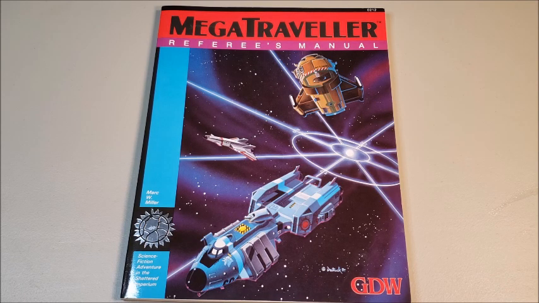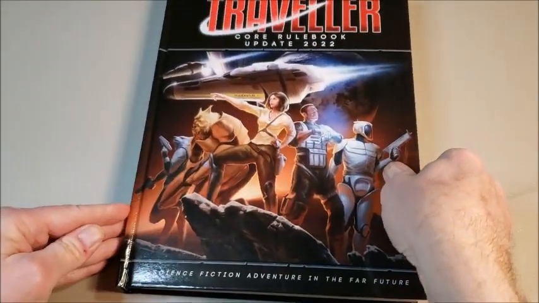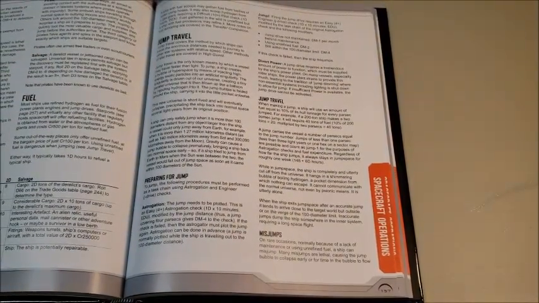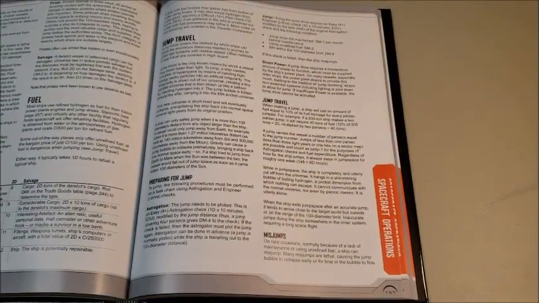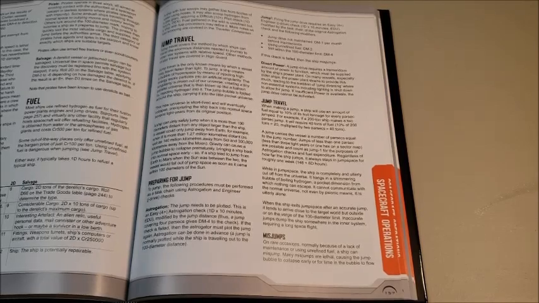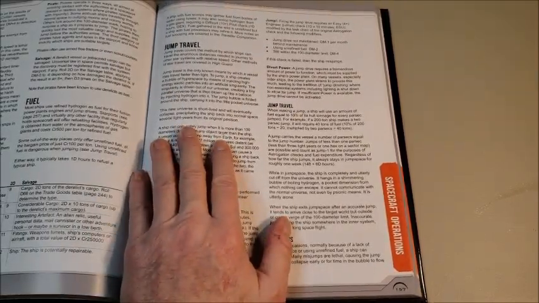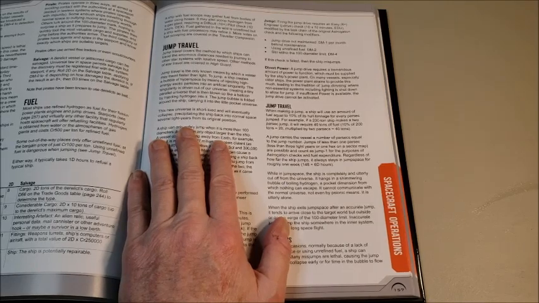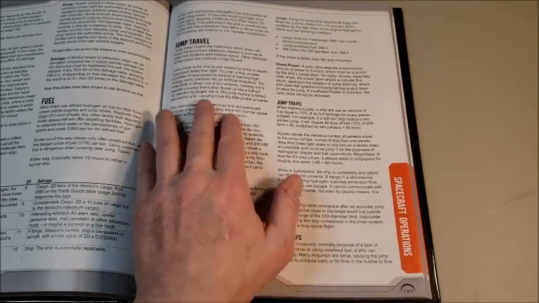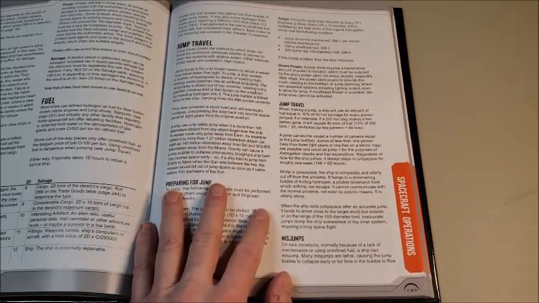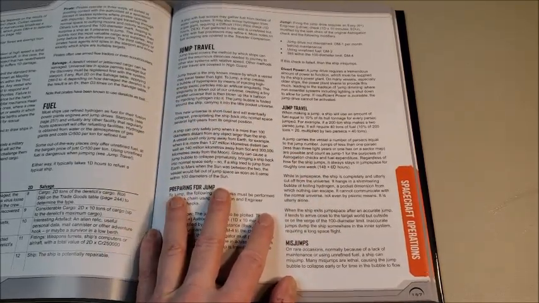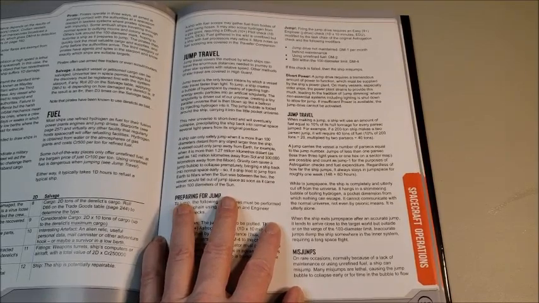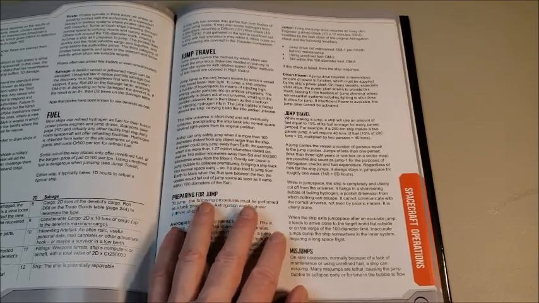In Mongoose's current version, I'm going to go ahead and pull this and put the Mongoose book in front. This is the outstanding Core Rulebook Update 2022. And here they talk about jump travel and how you use it in the game. So jump travel is the method which ships can use to travel the enormous distances needed to journey to other star systems with relative speed. And then there are alternate versions of jump travel, but I'm only going to discuss jump travel and jump space today. It's the only known means in Traveller that you can go faster than light.